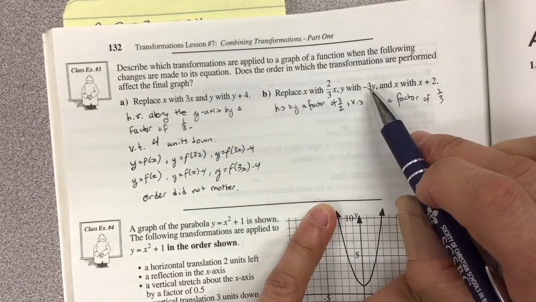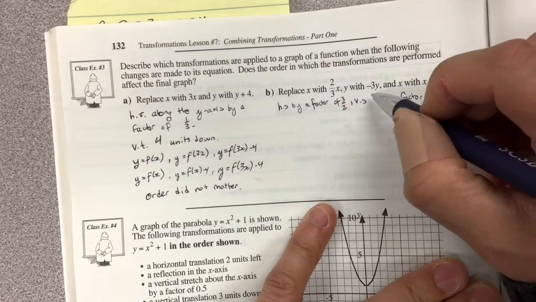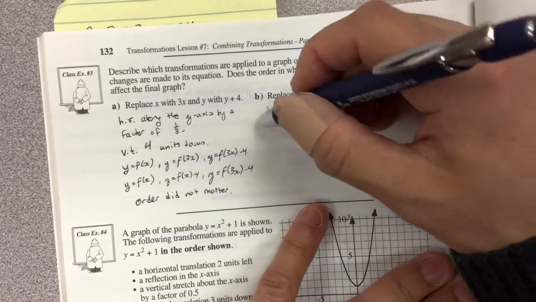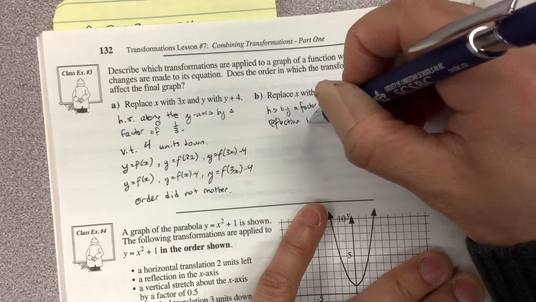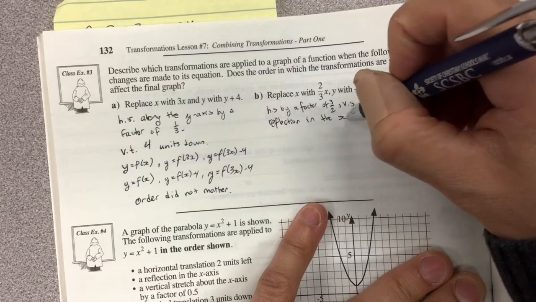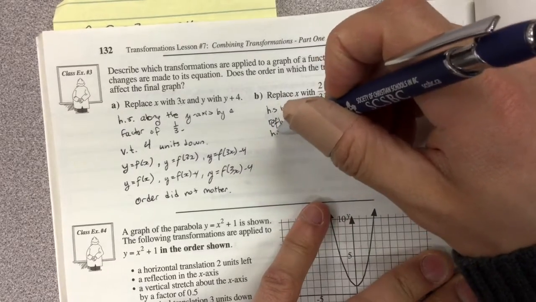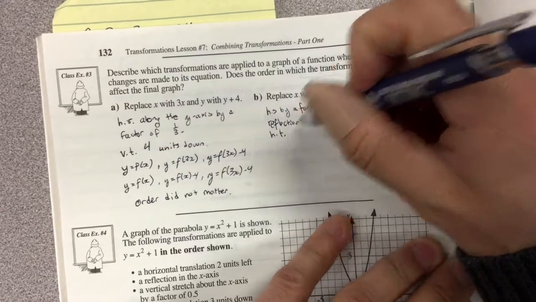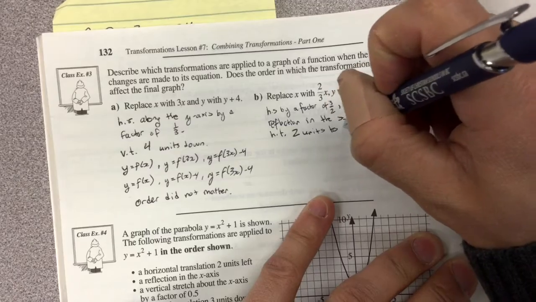If we replace y with just 3y, a factor of 1/3. We also have a reflection in the x-axis. And finally, we have a horizontal translation, 2 units to the left.